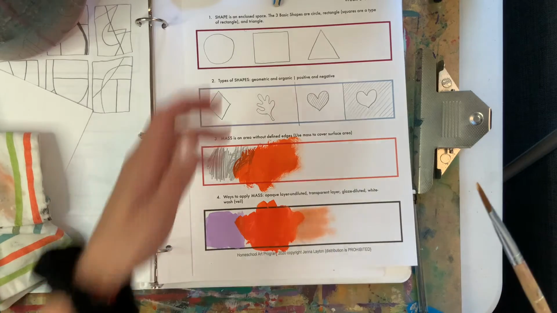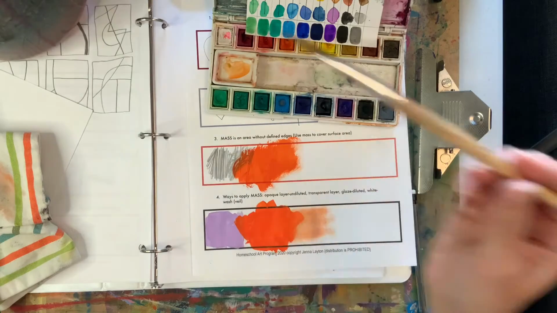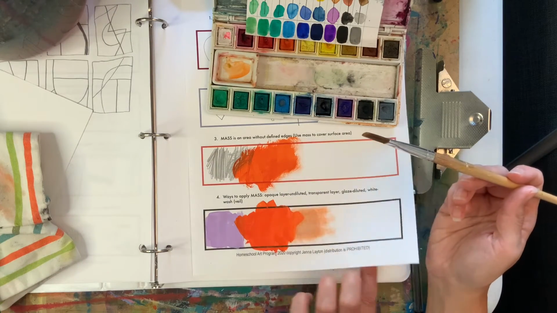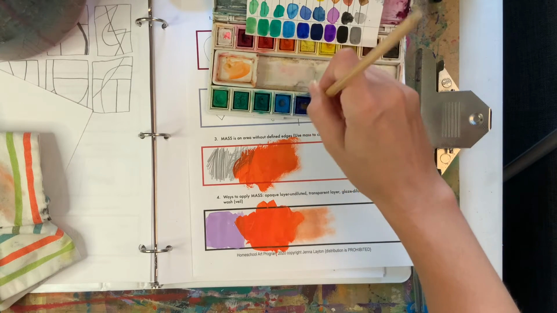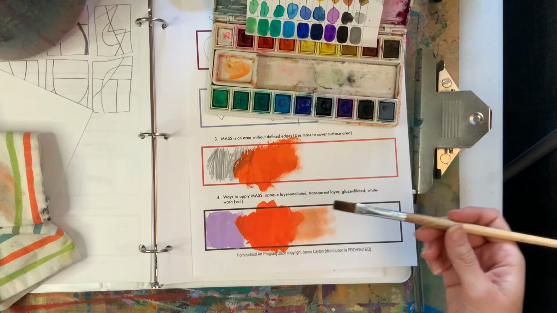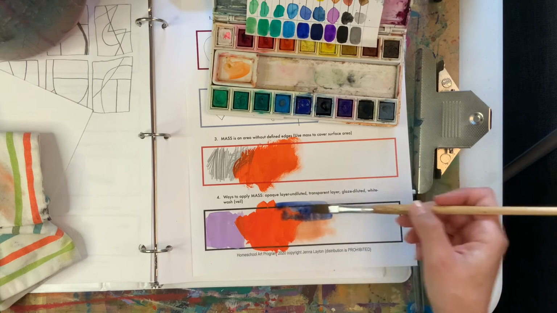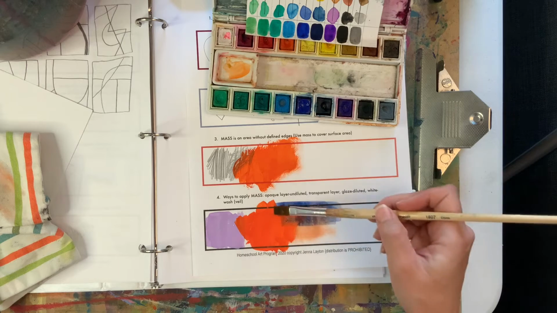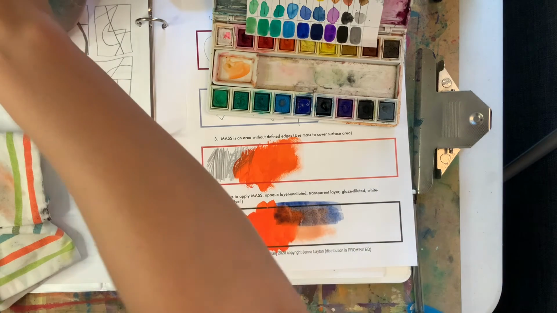Glazing is really fun to do with watercolors, so we're gonna do a little glazing with watercolor. The tricky thing is that this paper is just copy paper, so the water is going right through because it is not very thick. Okay, let's glaze this orange with some blue. So now it has this nice glaze of blue.